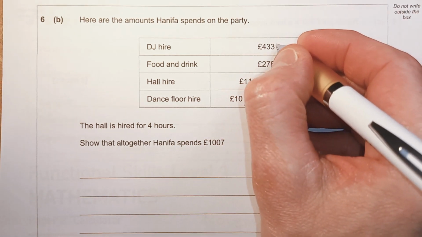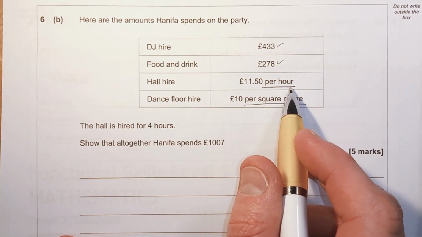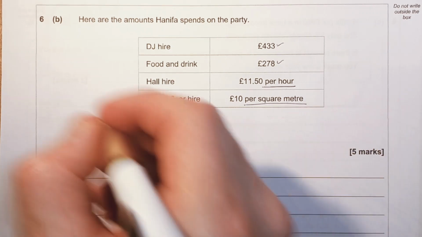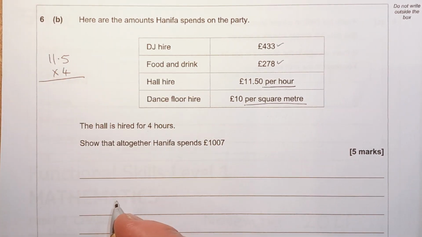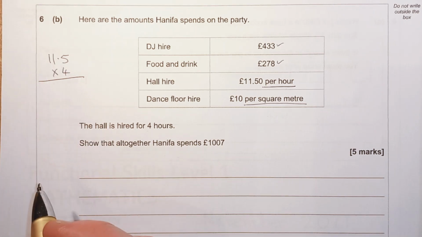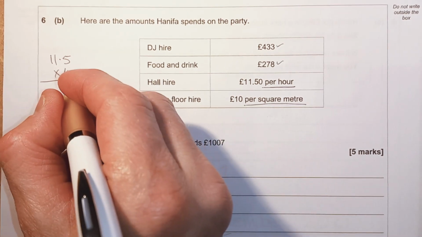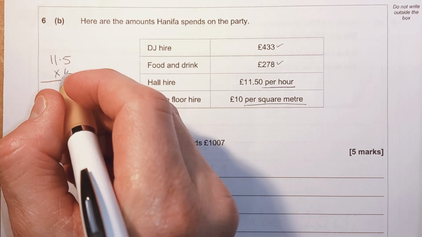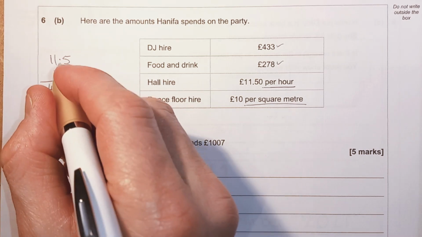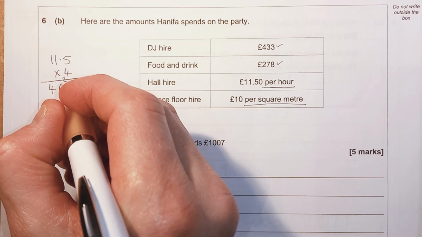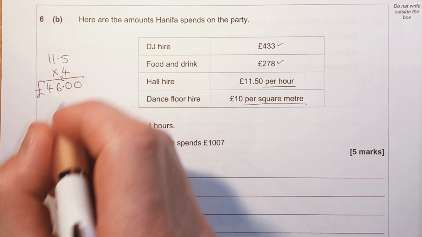Well, the DJ hire is just that amount. Food and drink is that amount. The hall hire, we're going to need to multiply this. So it was 4 hours. So what we want, I'll do it over here, we want 1150 times 4. Okay, so I'm actually going to ignore the decimal point to start with. I'll just do 4 times 5. Well, that's 5, 10, 15, 20. 4 times 1, or 1 times 4 is 4, plus 2 is 6. And another 1 times 4 is 4. Now we had one decimal place here, so we can put the decimal point back in. So 46.0, or because it's pounds and pence, we should have 2 decimal places, so £46.